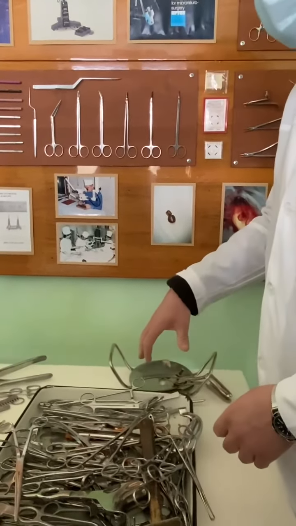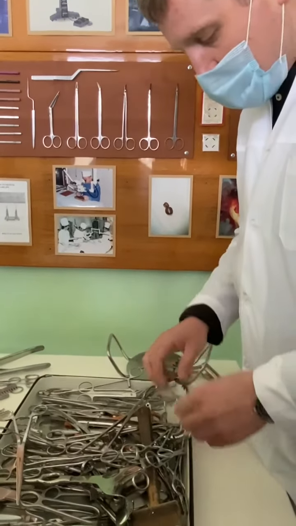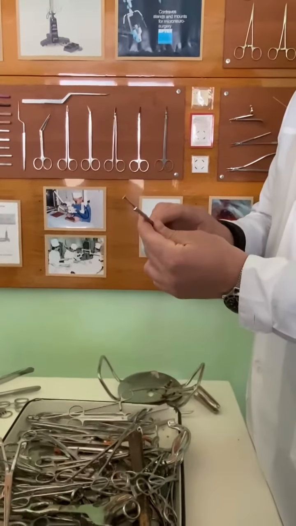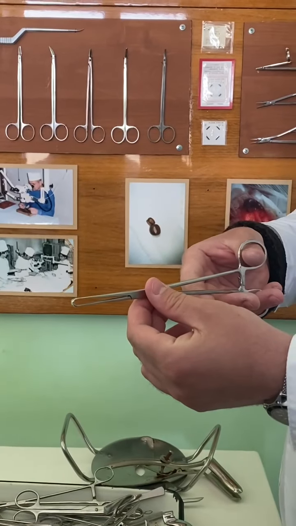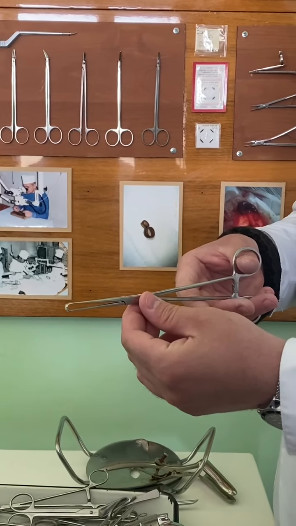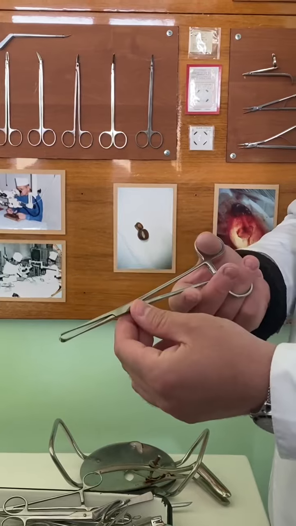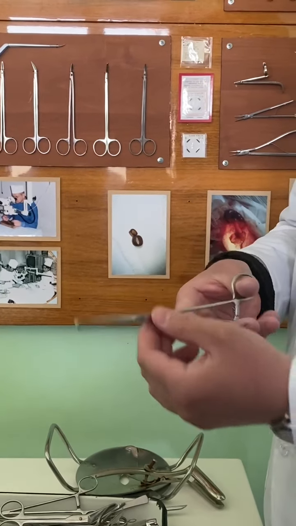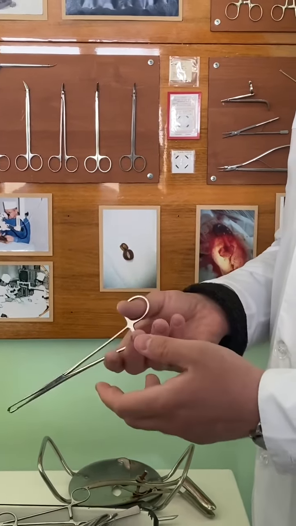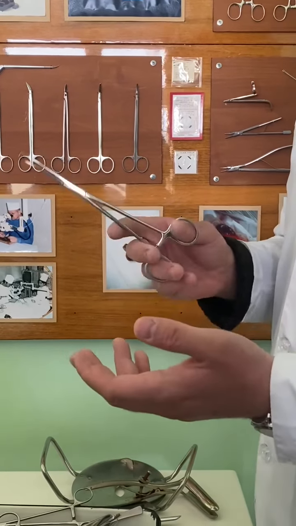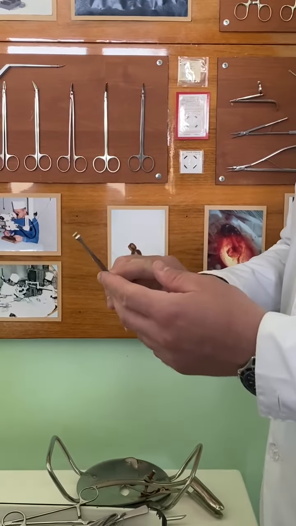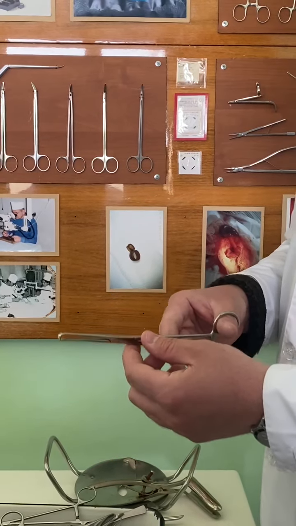Here I will put instruments which are for next semester. Ellis forceps. Ellis forceps we can use in abdominal surgery for intestine, small and large intestine, for fixation of peritoneum, parietal, visceral, during colostomy, during formation of an artificial anal canal, and for fixation of pleura too. That's a universal instrument for fixation of thin structures.